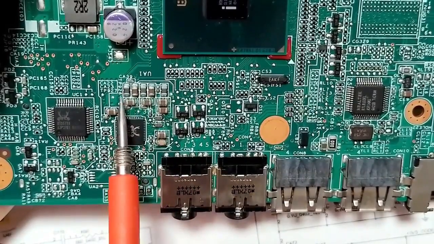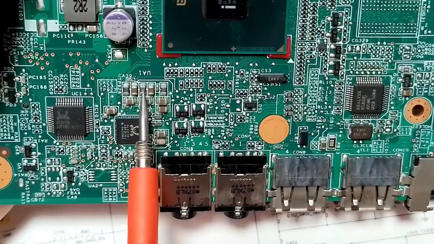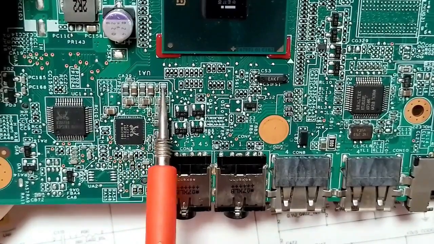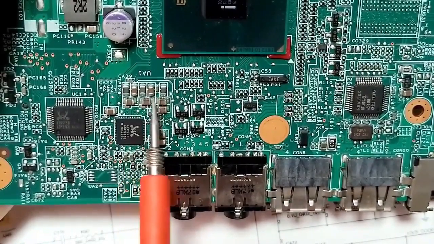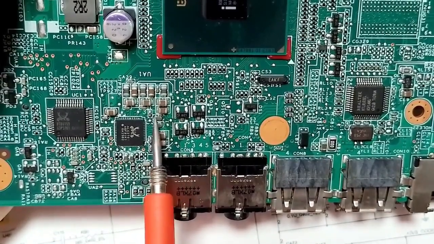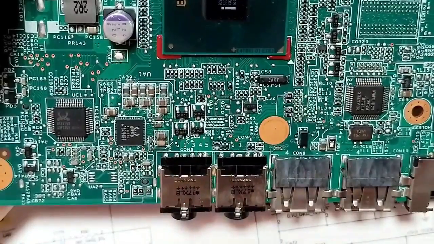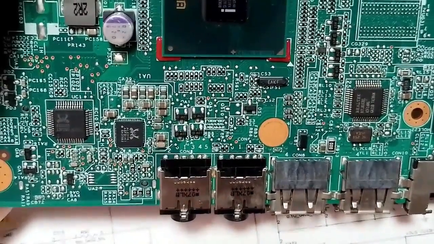So this is an inductor, these are ceramic capacitors, and this one an inductor, ceramic capacitors, inductor or coil, and all these are ceramic capacitors. Ceramic capacitors have the purpose of removing noise in every circuit.